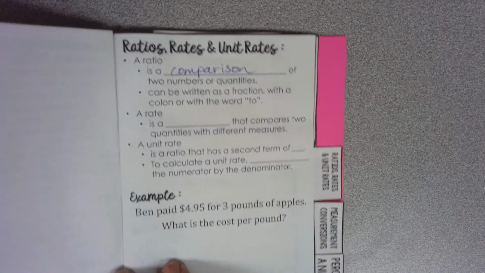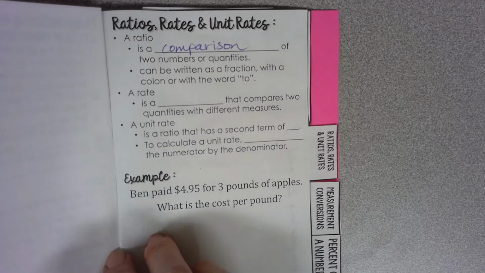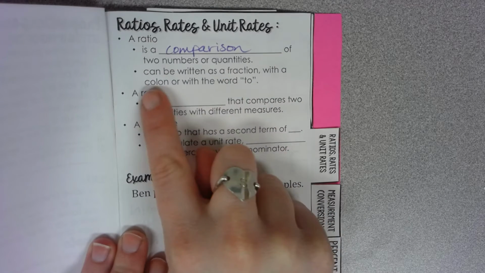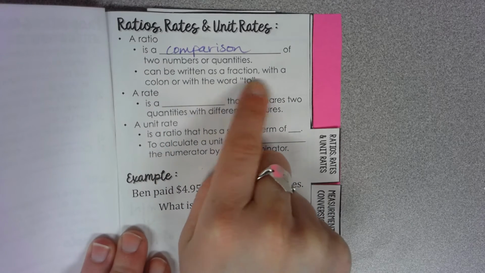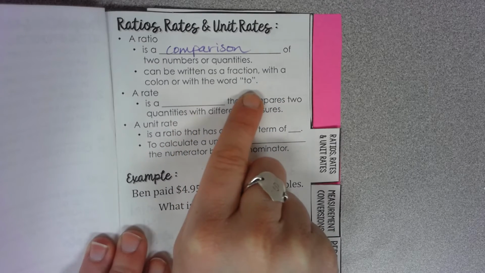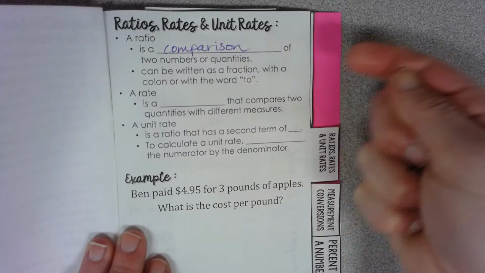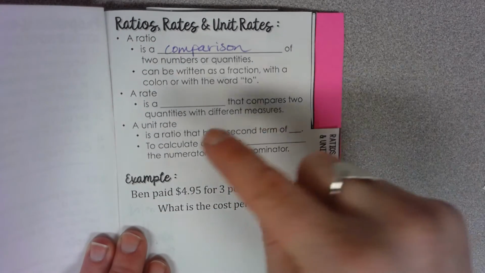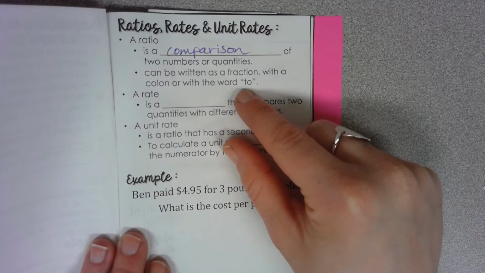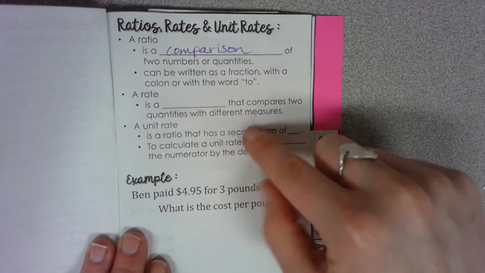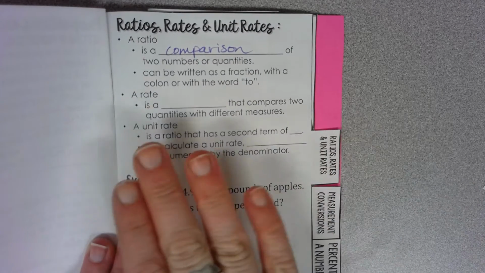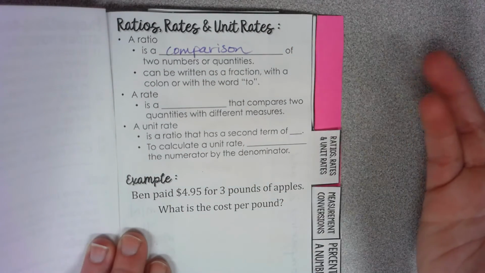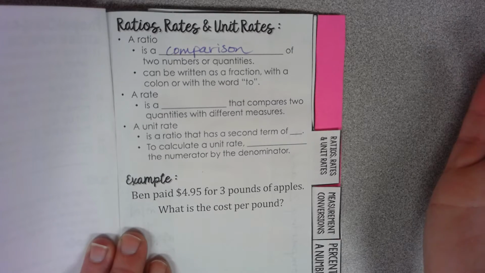So we have the top part up here. A ratio is a comparison of 2 numbers or quantities. It can be written as a fraction, with a colon, or with the word "to" in between. We already have this second part on the back side of this page, but go ahead and copy this word in here. Rates and unit rates are going to be our next few lessons after ratios, so we're going to ignore this part in the example problem down here for now. This is all you're going to fill out on this page. It's just this blank: a comparison of 2 numbers or quantities of things.